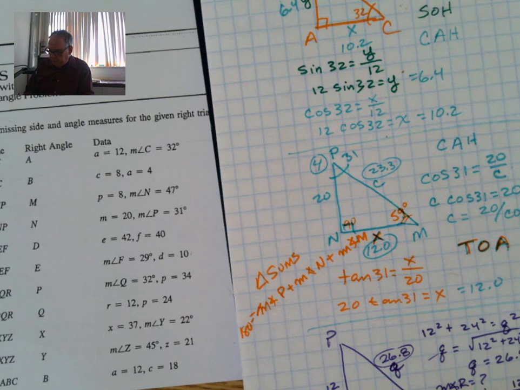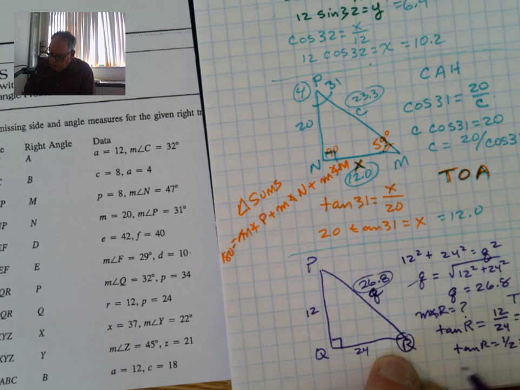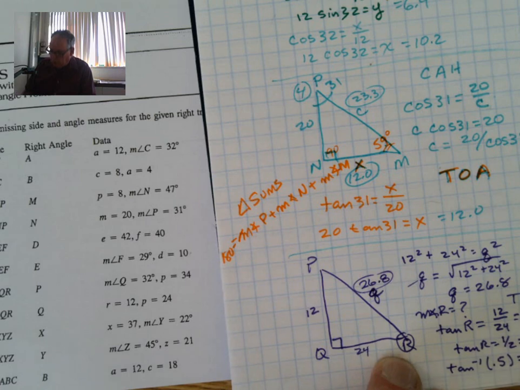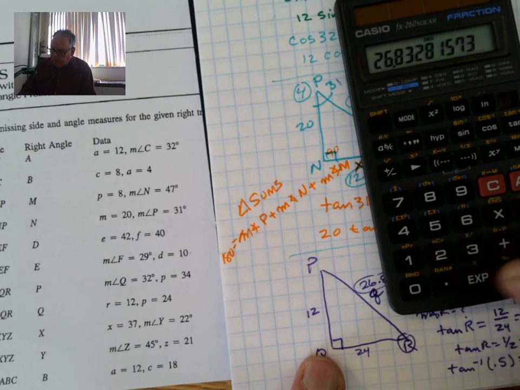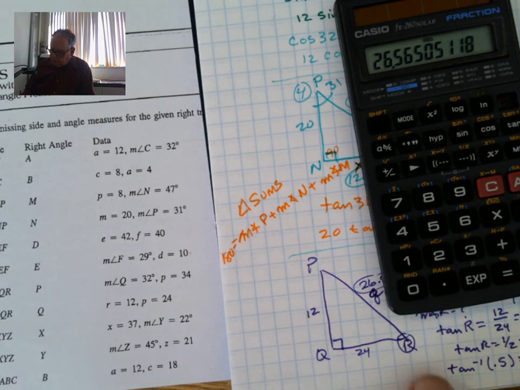Now you may know your special triangle, or your special angles. You get 1/2, but we have basically tan R is 1/2, which is 0.5. To find out what R is, we need to find inverse tangent of 0.5. So tan minus 1 of 0.5 is going to give us the measure of angle R. So I'm going to put 0.5 in the calculator, and I'm going to do second tangent for tan minus 1 of that, and I get 26.56. We'll call that 26.6. So R is 26.6.